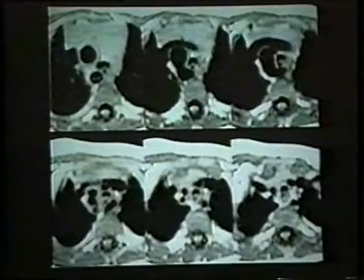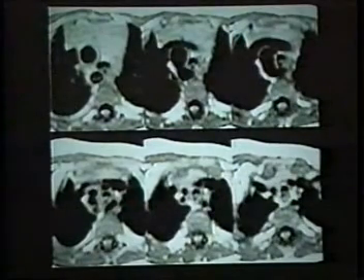And that together, plus the esophagram, which revealed the bilateral impression, led me to believe this patient had a double aortic arch. And this was confirmed at operation when the atretic segment was divided here.